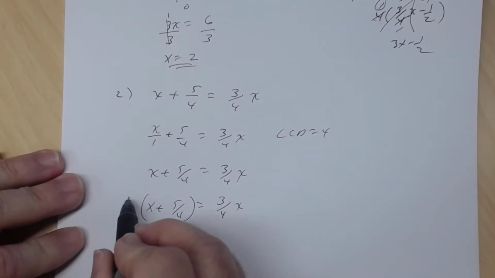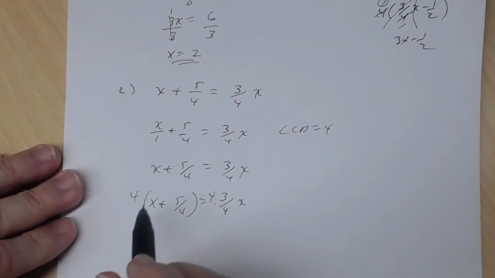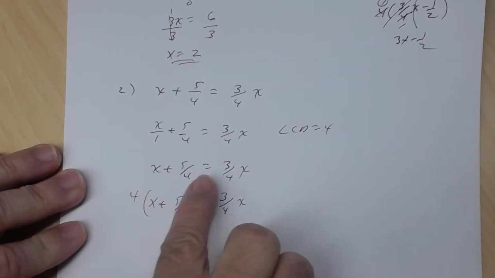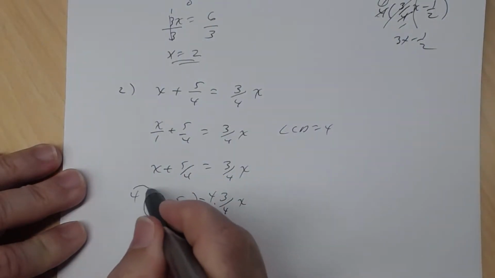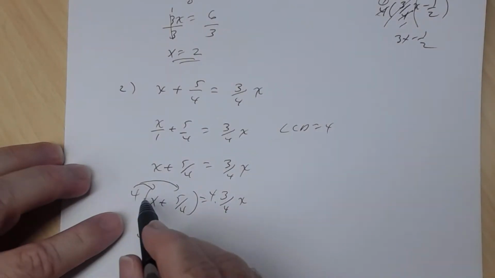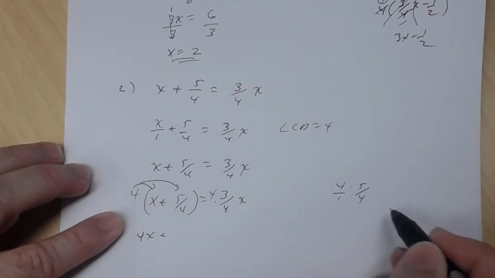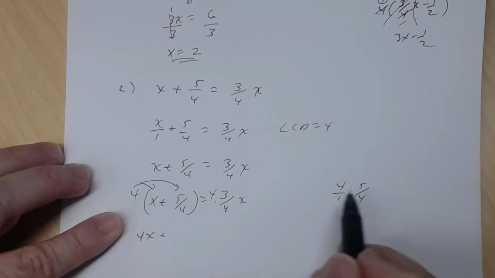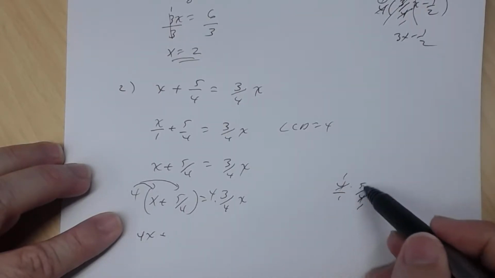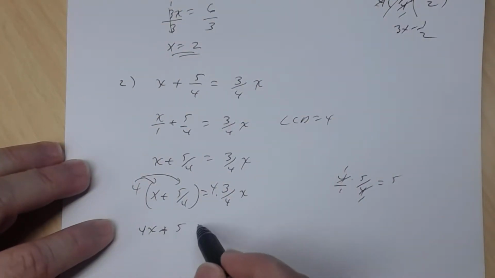And I'm going to multiply both sides by 4. This side by 4, this side by 4. Every term you see has to be multiplied by 4. So then you use the distributive property. 4 times x is 4x. That part was easy. And over here, 4 times 5/4. So 4 over 1 times 5/4. 4 into 4 is 1, 4 into 4 is 1. So you get 1 times 5, which is 5. You get 4x plus 5 equals.